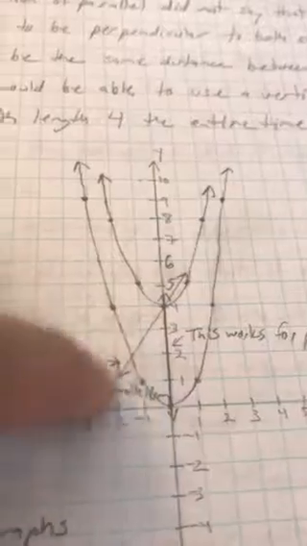There it seems like it might work out. There's our line segment, but too long. Would not be parallel.